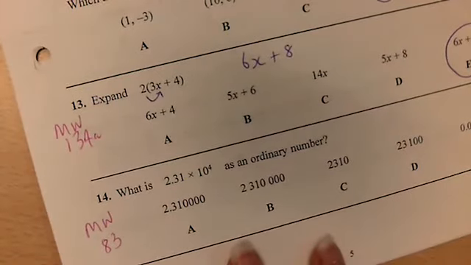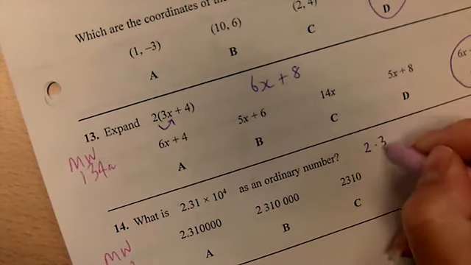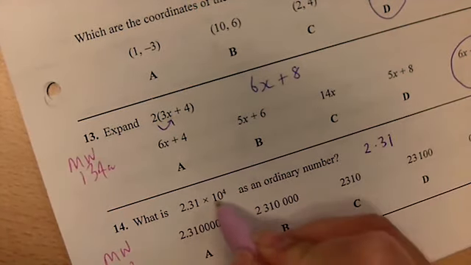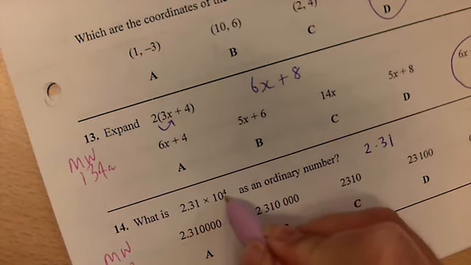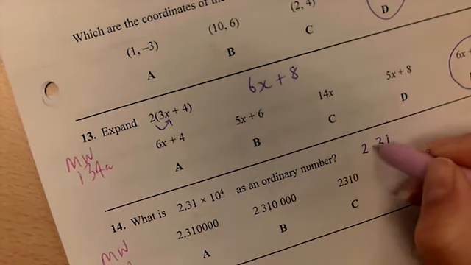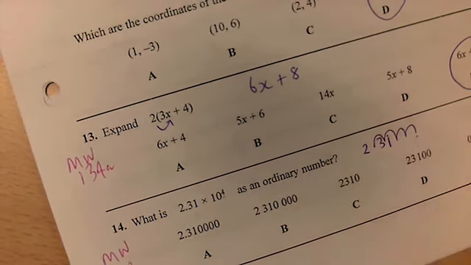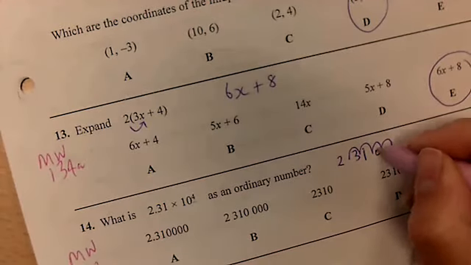What is this as an ordinary number? Now what I'll do here is I'll write out my 2.31 and I need to times it. Two ways of thinking about this. You want to move the decimal point 4 times, but actually I'm timesing it by 10,000. So I'm going to have 1, 2, 3, 4. There's my new decimal point, and I'm going to fill in my zeros.